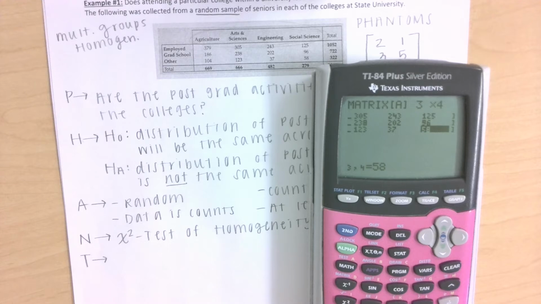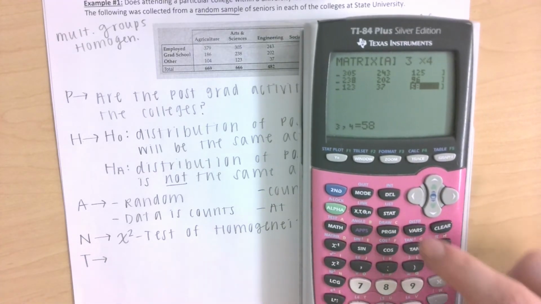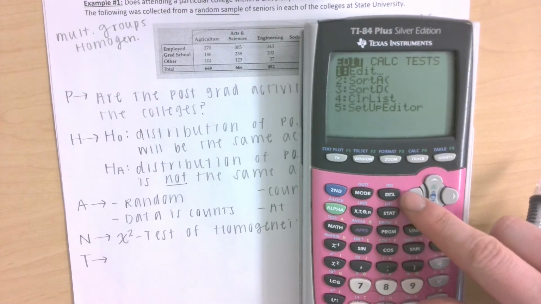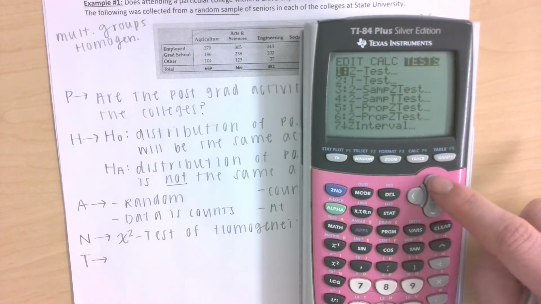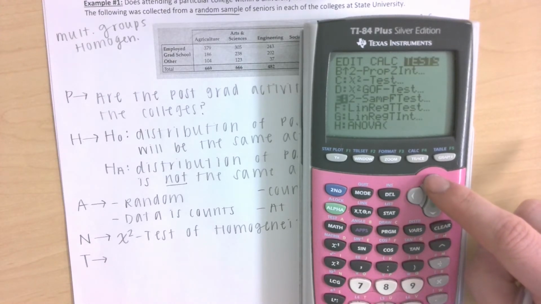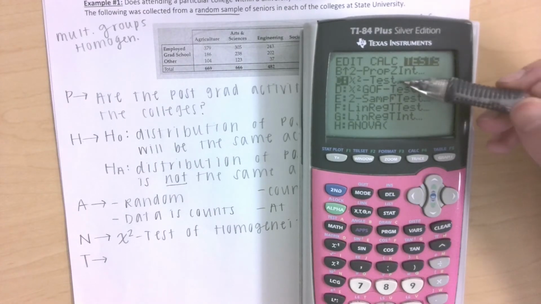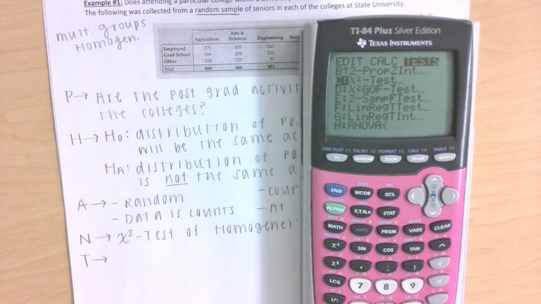Once your data is in that matrix, we can run this hypothesis test on our calculator to find our chi-squared. We go to Stat, Tests, scroll up, and click on the chi-squared test that's right above the goodness of fit test.